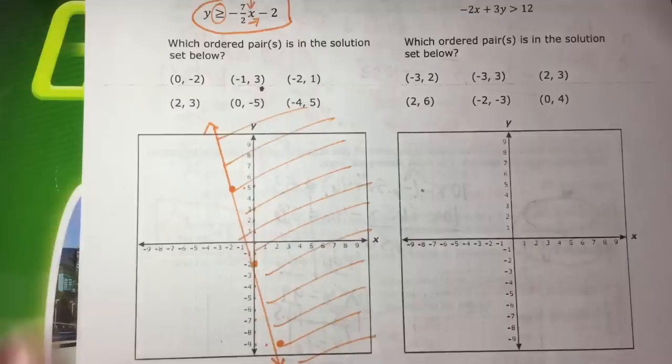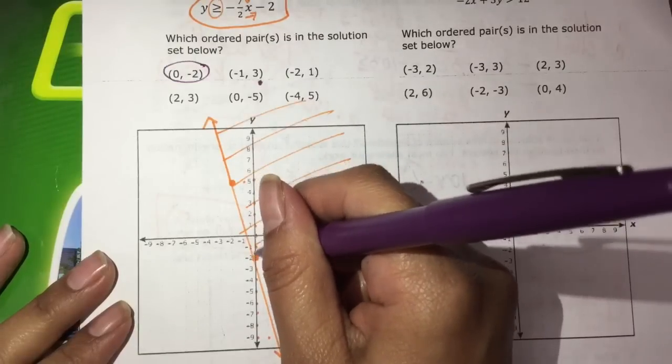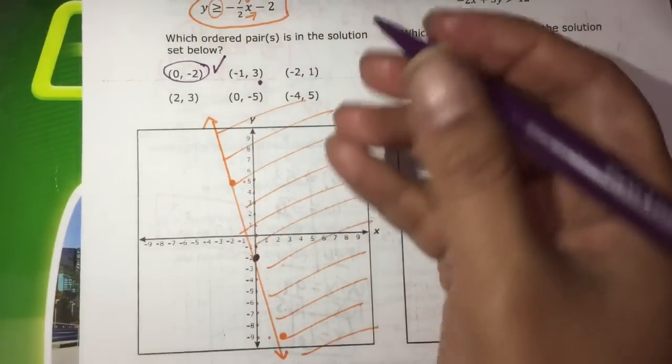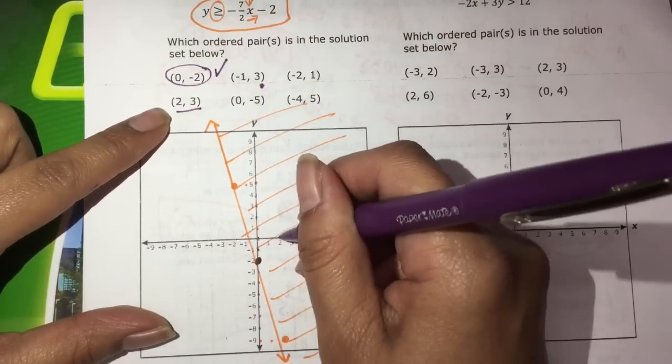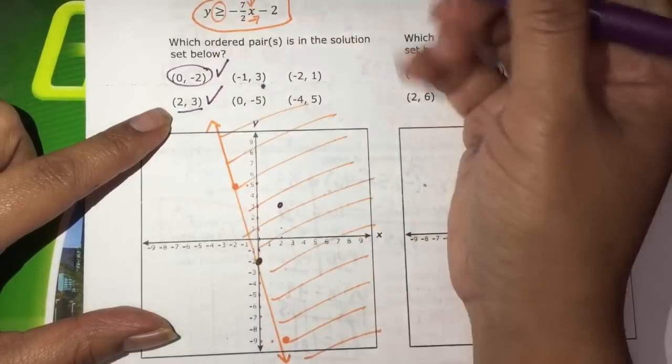Now, which of these ordered pairs is in the solution set? So let's plot 0, -2. Here's 0, -2. It's on the line, so yes, it's in the solution. What about 2, 3? So here's 2, up 1, 2, 3. It's in the shaded region, so yes, it's in the solution.